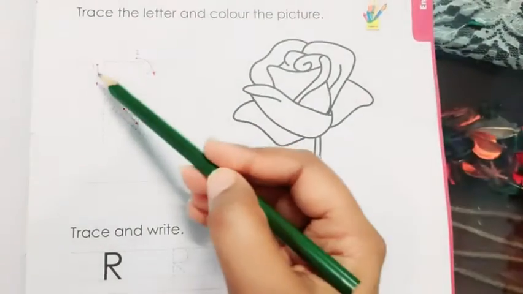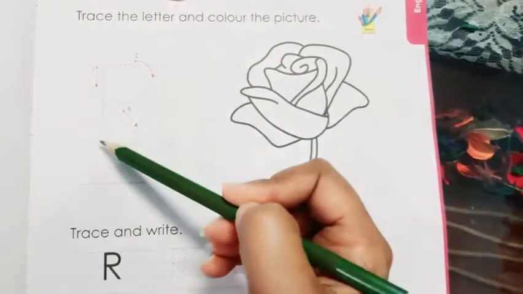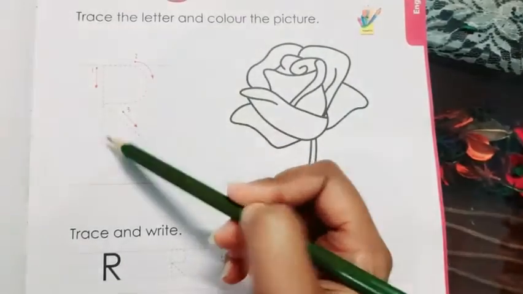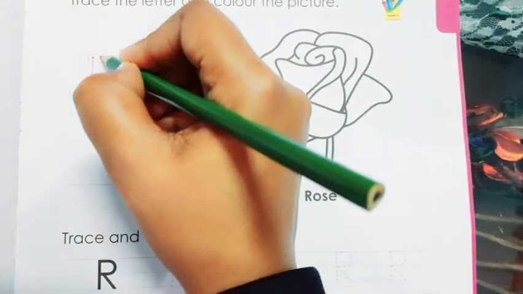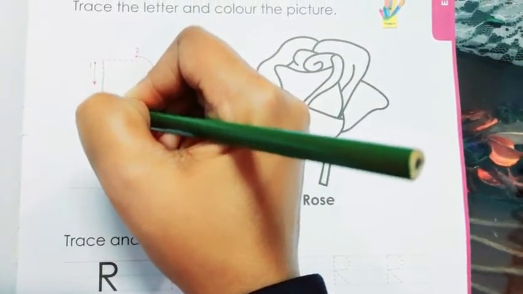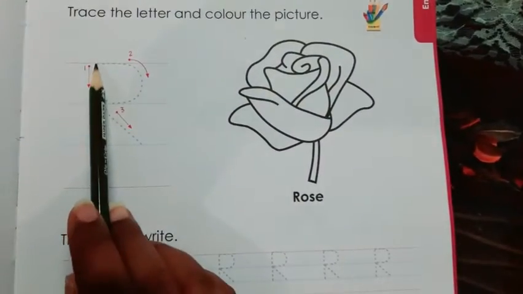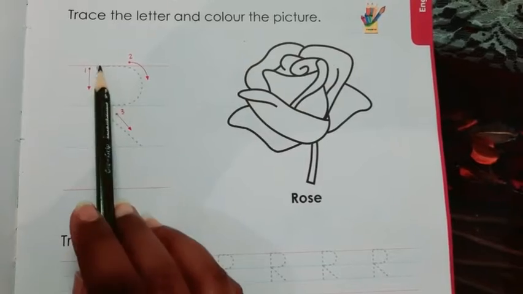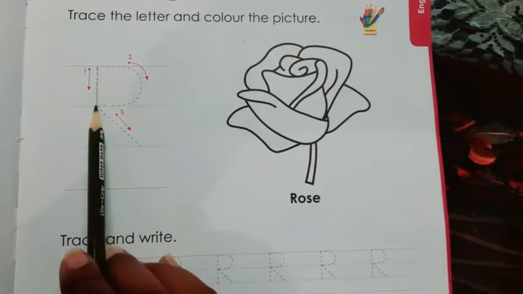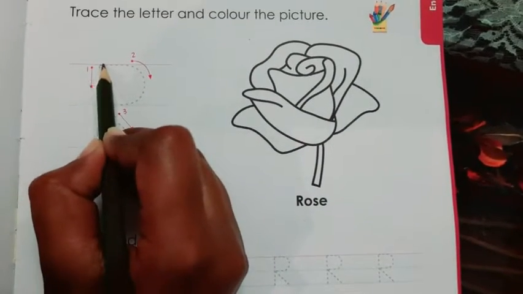As you can see, the first step is start from the red line to the blue line. We have to make one standing line. So let's complete the first step first. Our first step is done. Now the second step, we have to make a curve from red line to blue line towards left hand side. So let's do it.